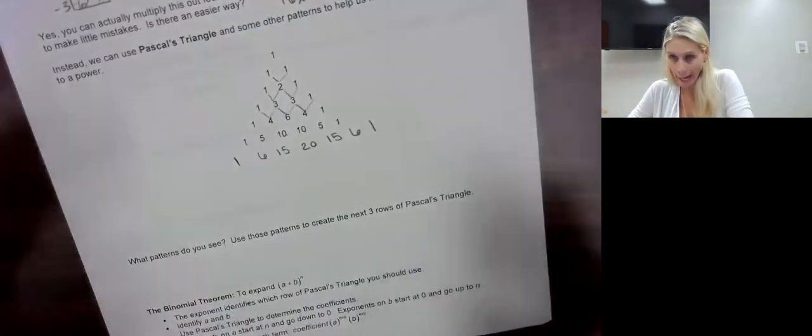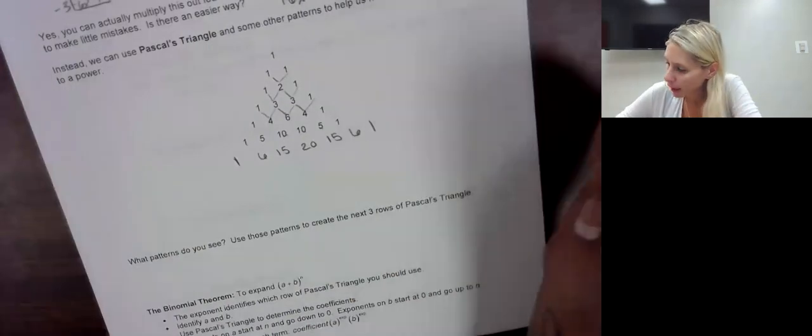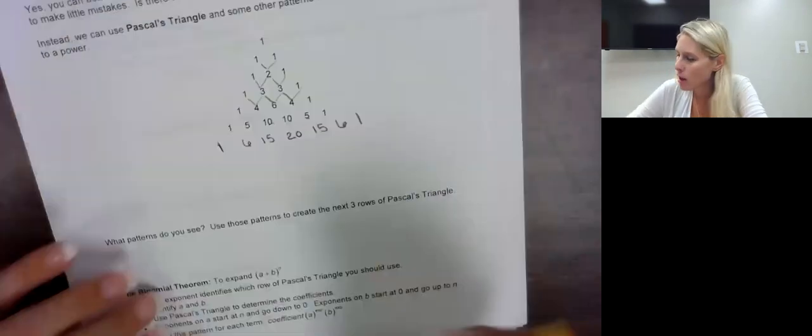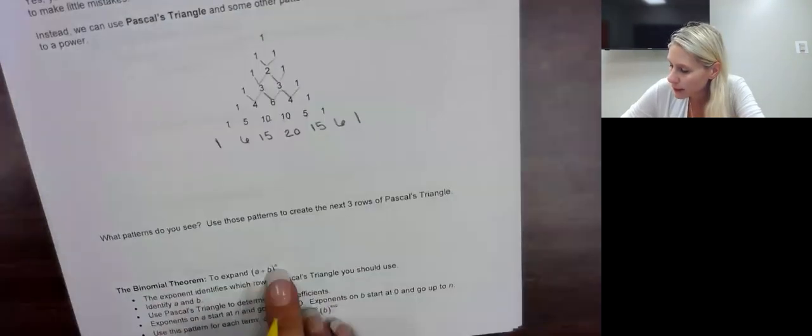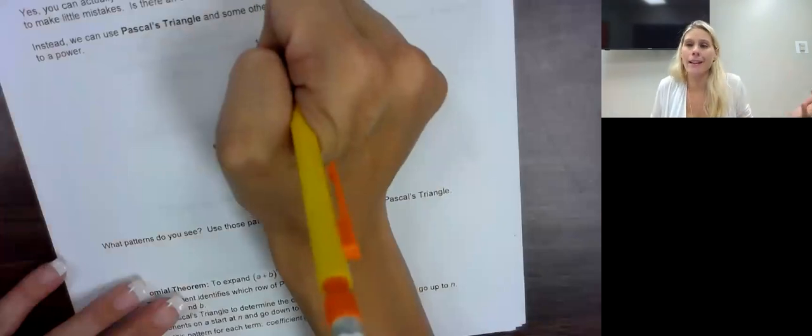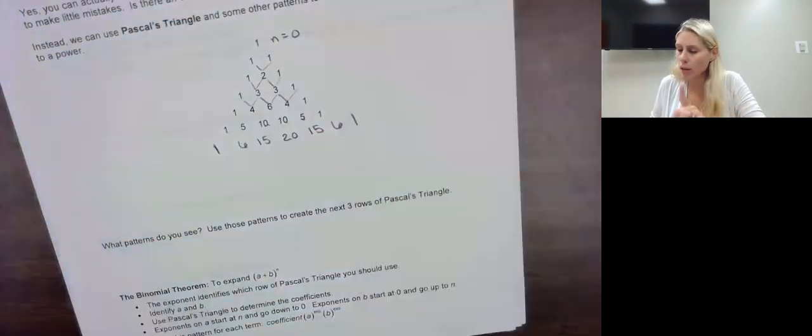Now, how does that help us? Well, we're talking about the exponent, right, to the nth power. Well, 1 here is when the exponent equals 0. That makes sense because anything to the 0 is always the value of 1.